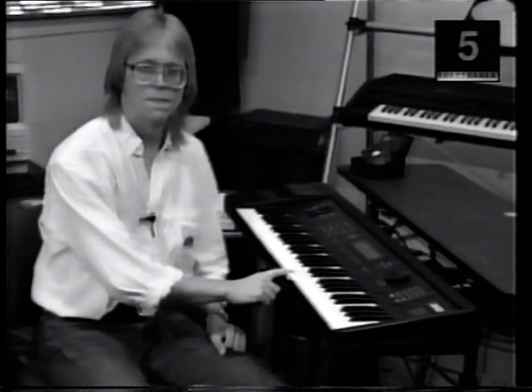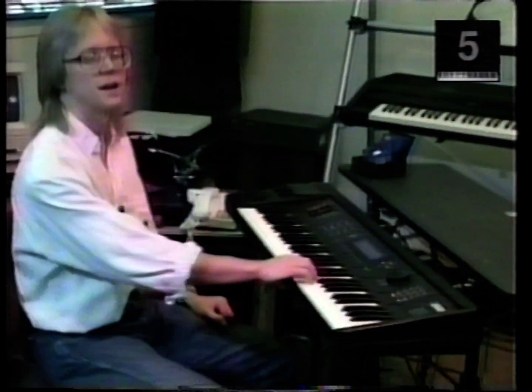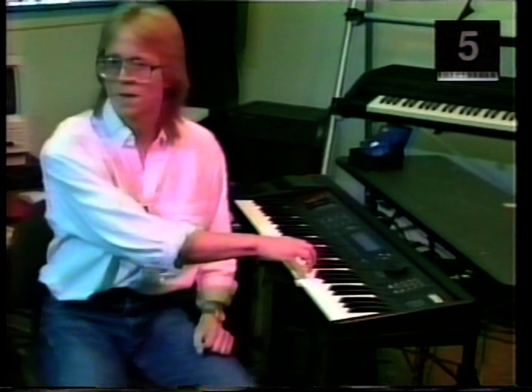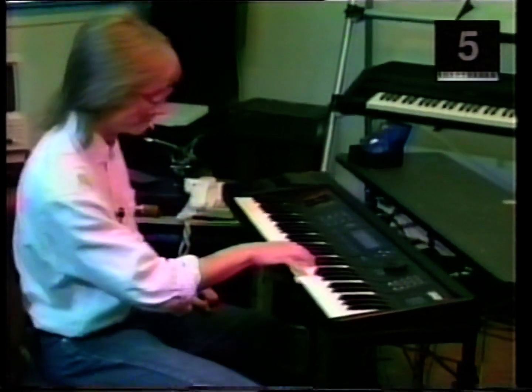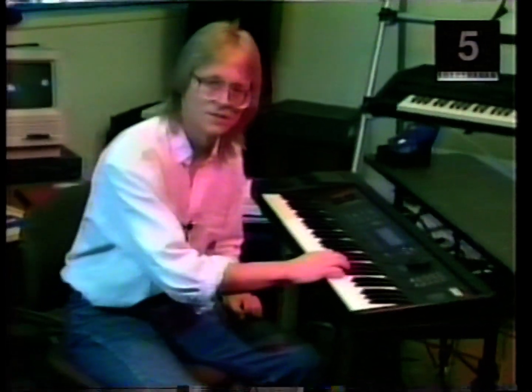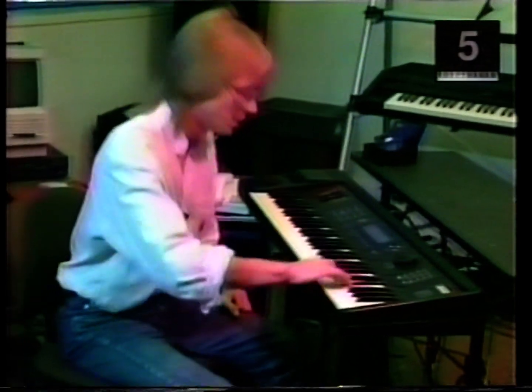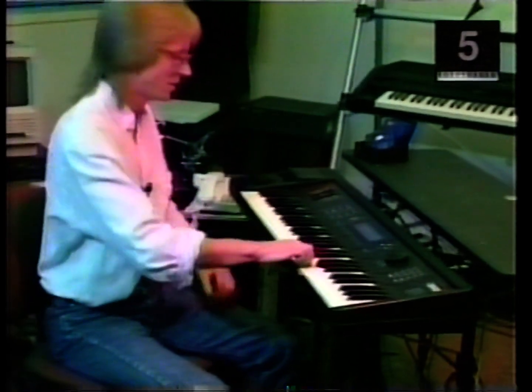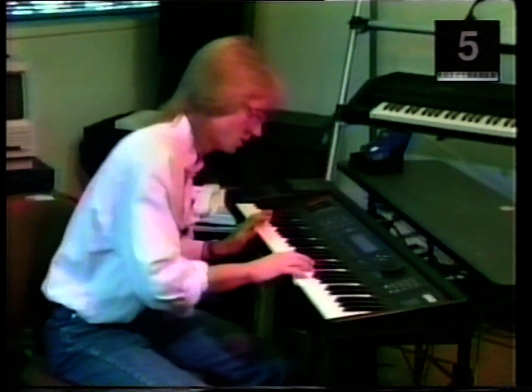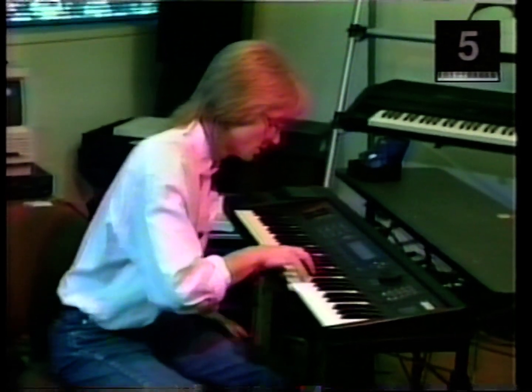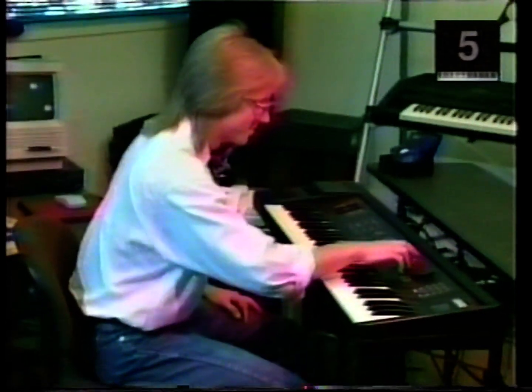Here we'll use pressure to change the... There's one note. Now, if I play legato, I'm going to get the glissando and portamento. And pressure can give us the filter cutoff. So it can be used for many more things than you might originally have expected.